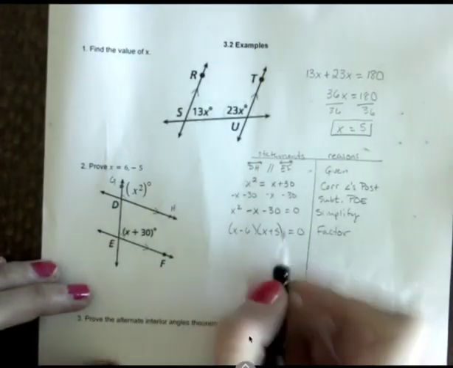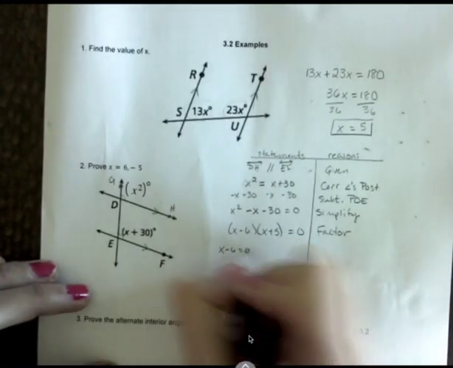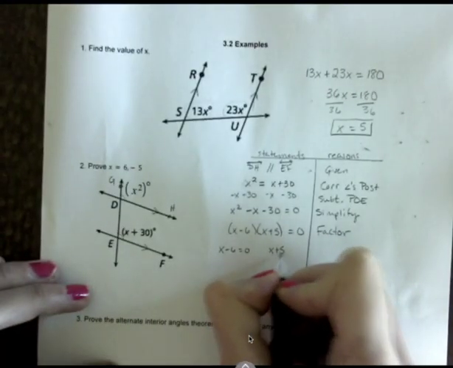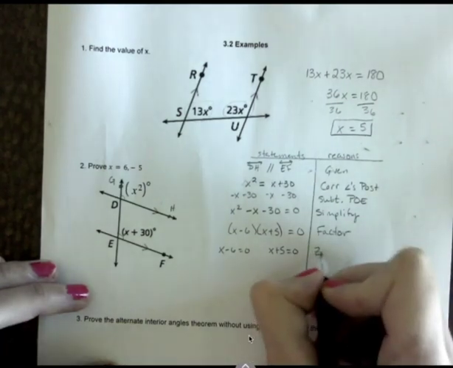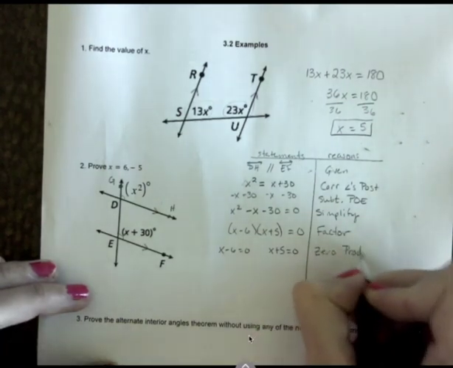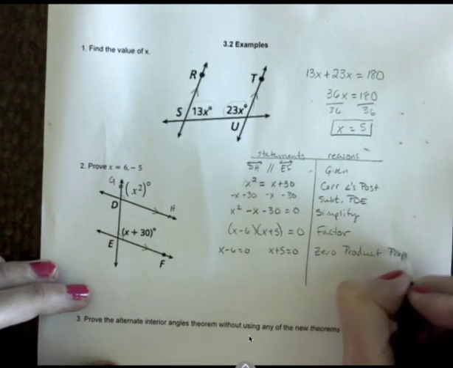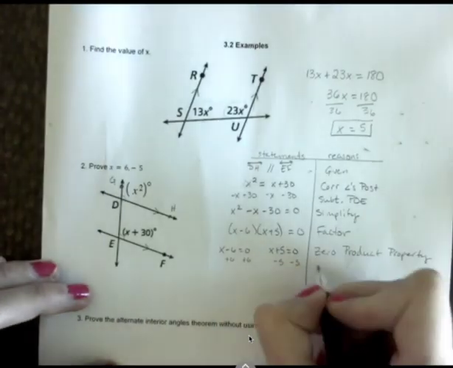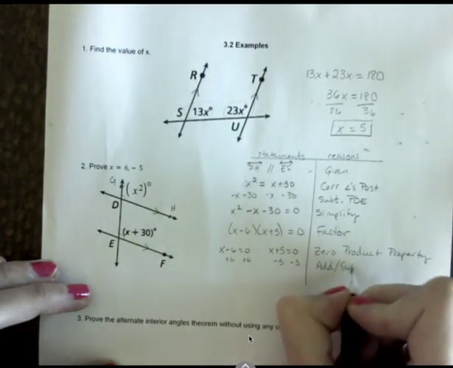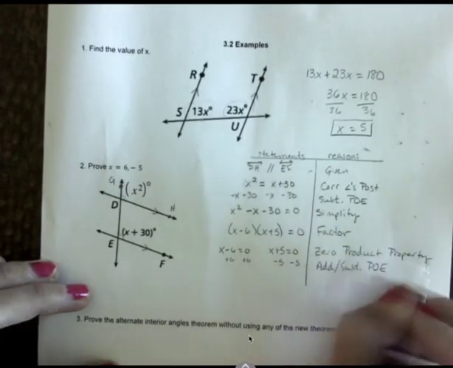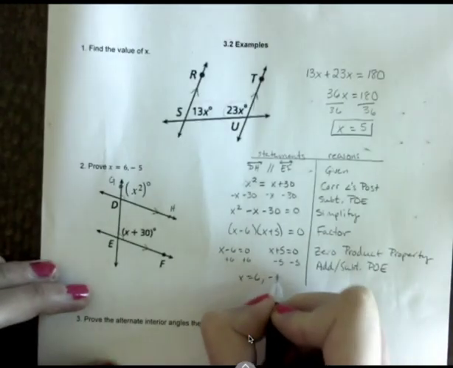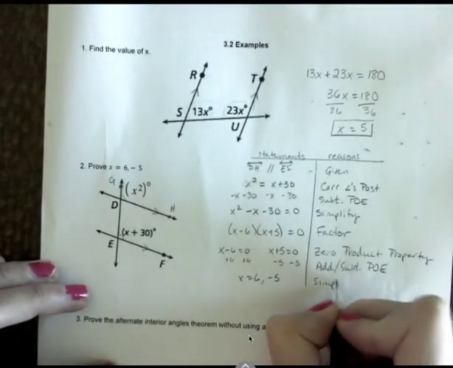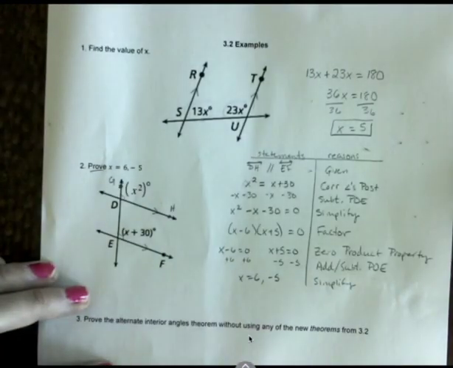Okay, so remember, once it's factored, now I can set each factor equal to 0. So x minus 6 equals 0 is one equation. x plus 5 equals 0 is the other. That is the zero product property. All right, and now in solving these, I'm adding 6 to both sides on this one, and I'm subtracting 5, so I'm using both the addition and subtraction properties of equality. So we're left with x equals 6 and x equals negative 5 when we simplify. And remember, whatever I'm trying to prove is what my last line should be. So that is my last step.